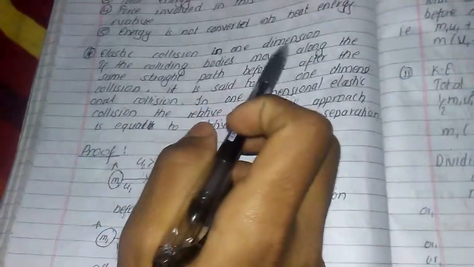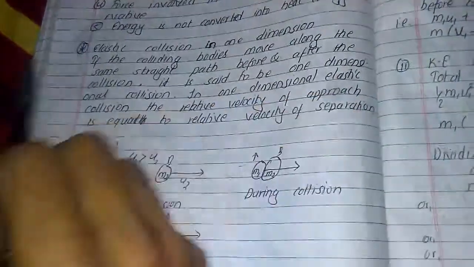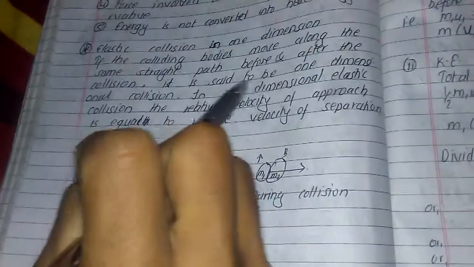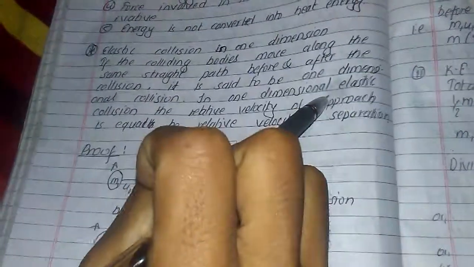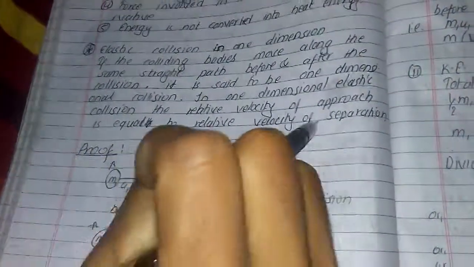Elastic collision in one dimension. If colliding bodies move along the same straight path before and after the collision, it is said to be a one-dimensional collision. In one-dimensional elastic collision, the relative velocity of approach is equal to the relative velocity of separation.